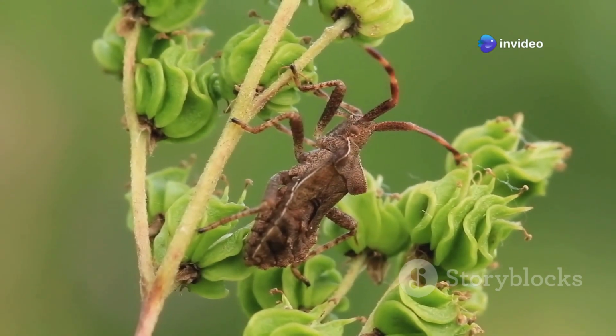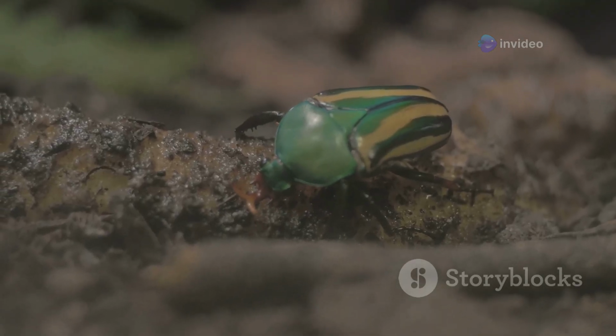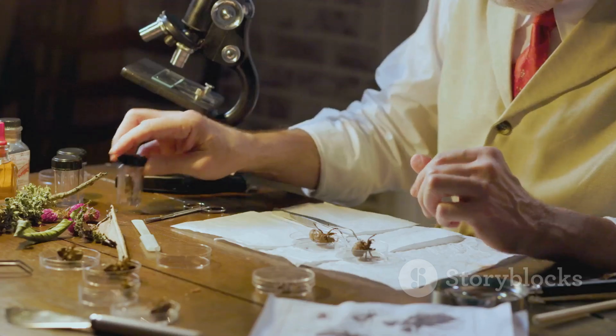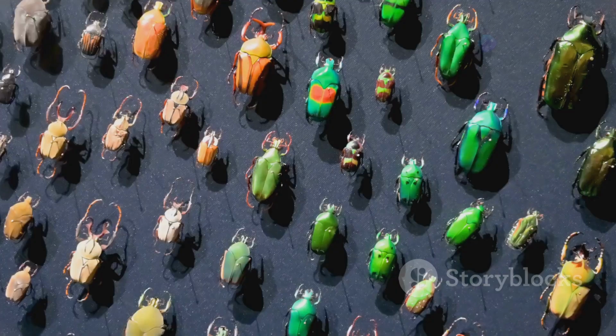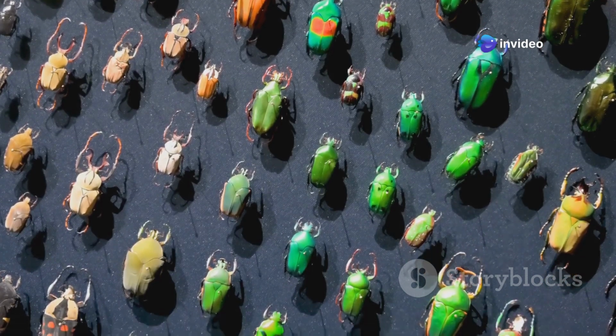The insect world is full of wonder. Insects come in all shapes and sizes, they have amazing abilities, but did you know that insects can change over time? These changes are called mutations. Mutations are fascinating events that make the insect world even more interesting.